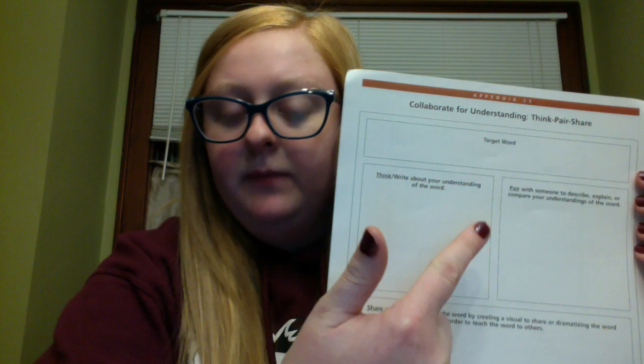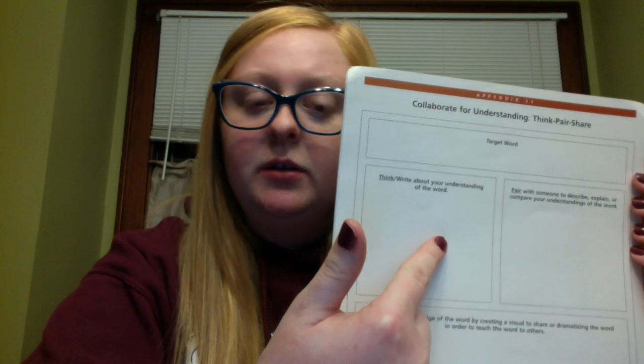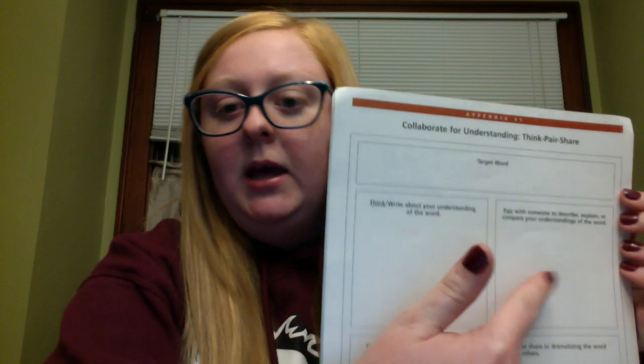In here, she has many different ways to help you with vocabulary teaching, but one of my favorite ones was a word log, and this word log is called Collaborate for Understanding, Think, Pair, Share. There's a target word, then there's a think, so the students will write about their version of the definition, partner with a friend, and write their definition together, and then draw a picture of it. This strategy is so great because the students are going to be picking out their own word from their reading, and they can do these with each set of new words that they learn in the classroom.